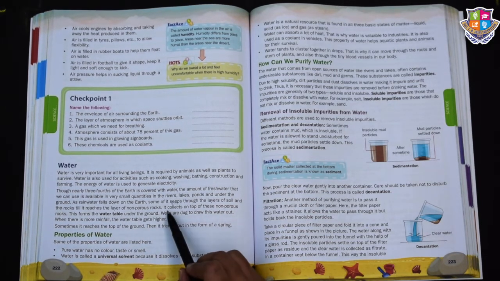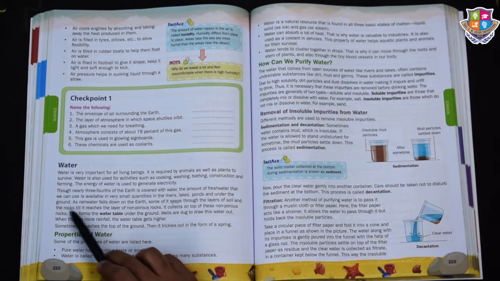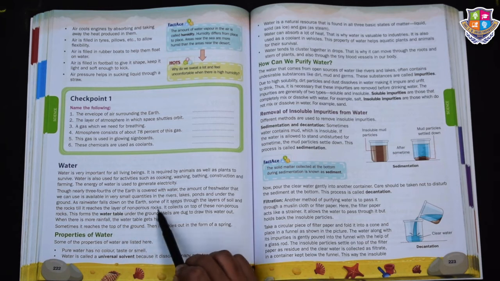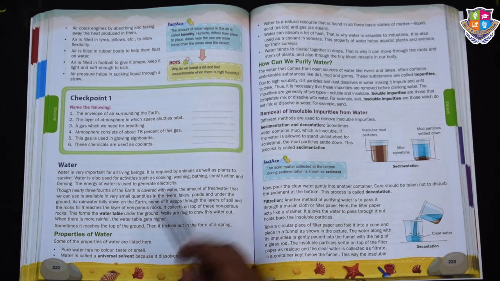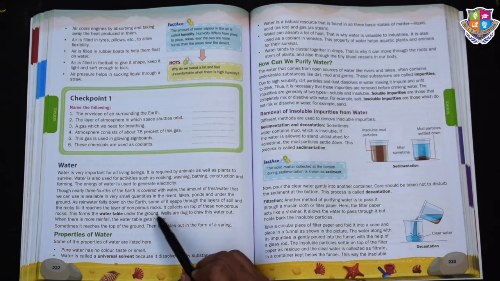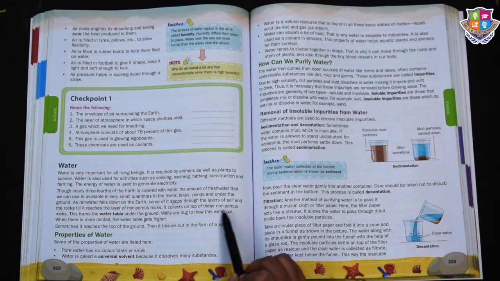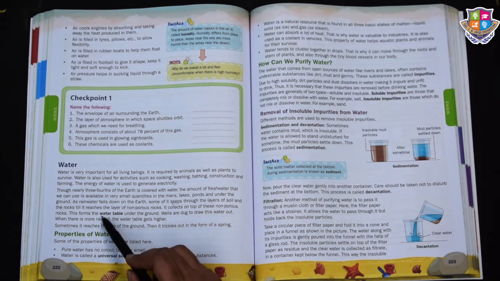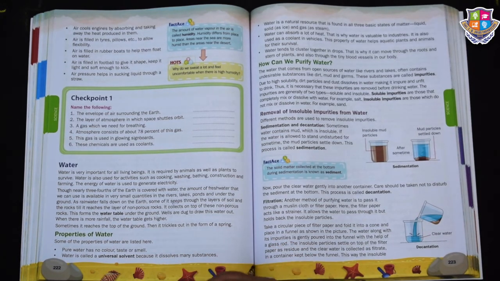Okay, so next it seeps through the layers of the soil and the rock till it reaches the layer of non-porous rock. Non-porous rock does not give space for the water to go down, so the water will keep going until there. It collects on top of this non-porous rock. This forms the water table. Layer by layer the water seeps down.